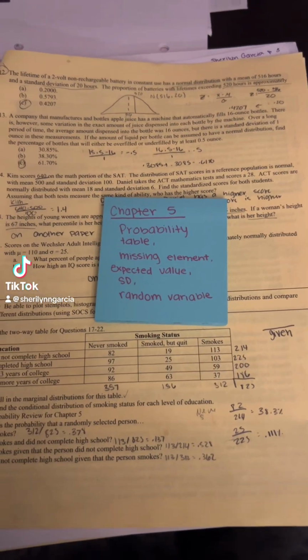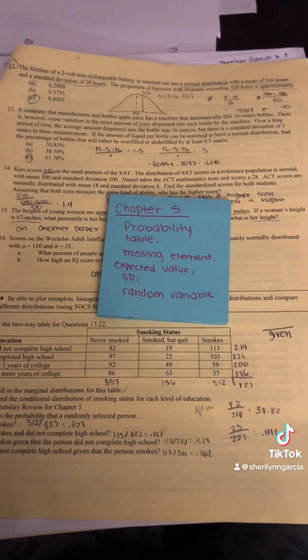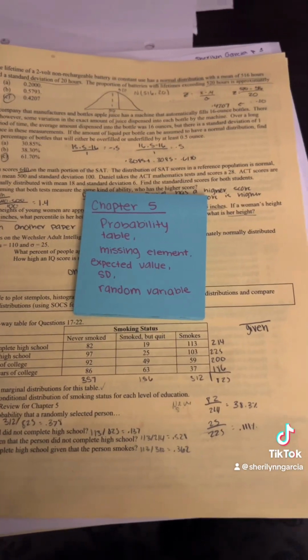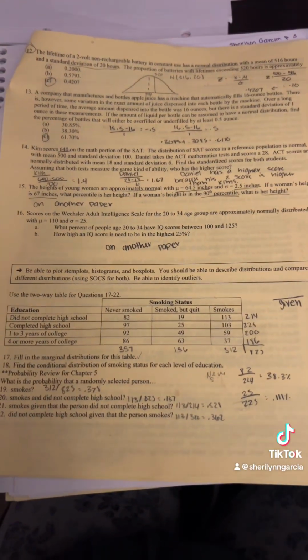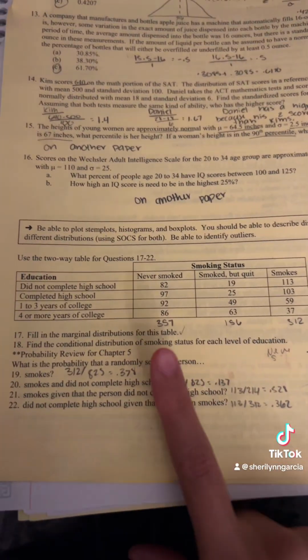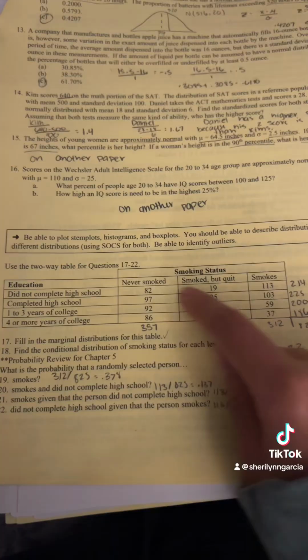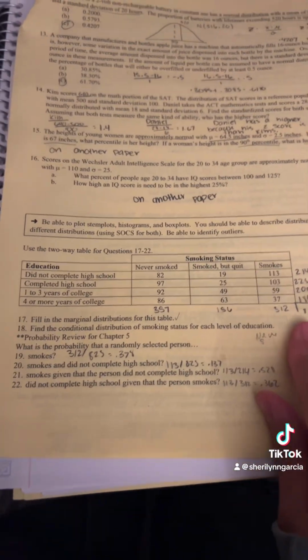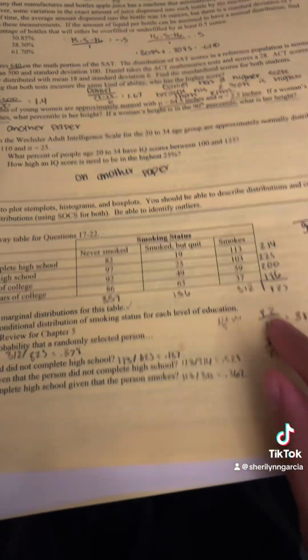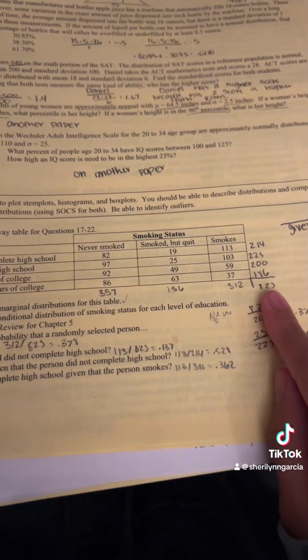Okay, guys, this one's going to be Chapter 5: Probability Tables, Missing Elements, Expected Values, Standard Deviation, and Random Variables. So I'm going to use this one as an example for the probability table. You guys remember when we had these tables, right? And we had to add up all the numbers across, all the numbers at the bottom, and then the total, right? Okay, so I did that. That's what you're going to do if you see this and the totals aren't already there. You're going to add them all up.